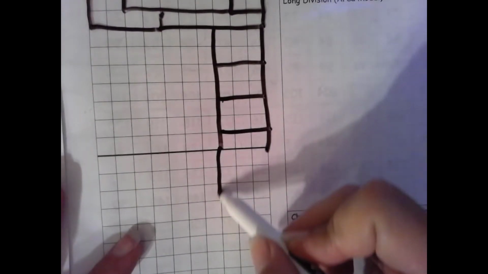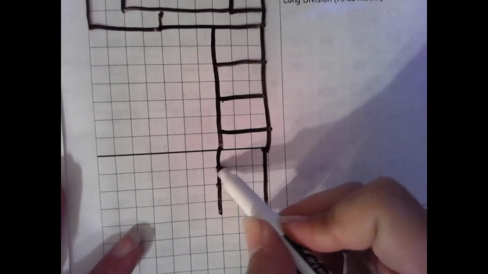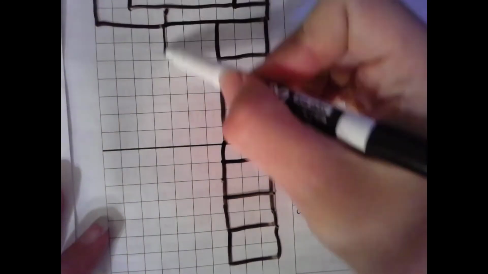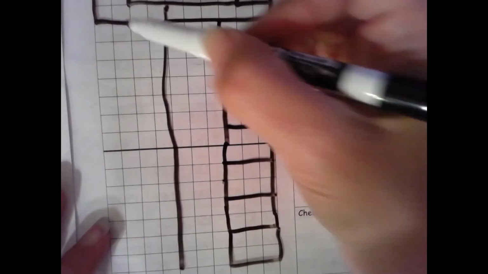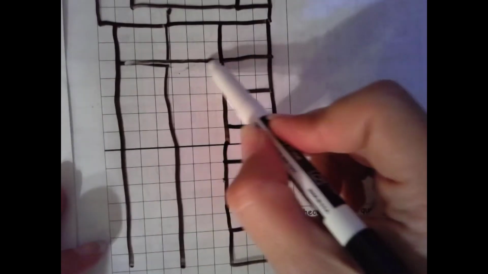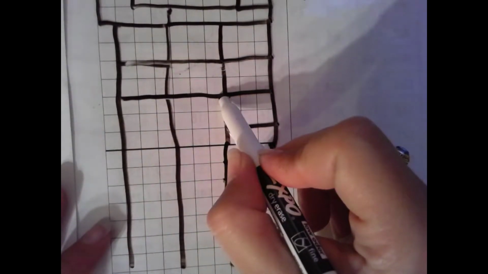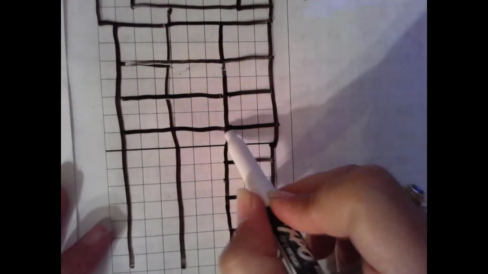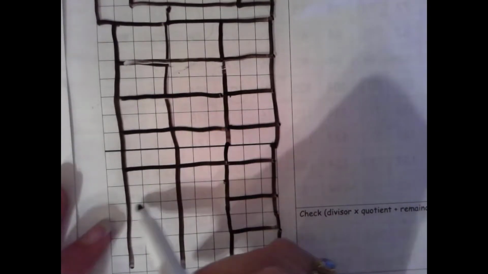Again, you don't have to do it the way I do it. So I'm using the multiplication strategy of that area model, 2 times 3. Because 2 times 3 gives me 6.